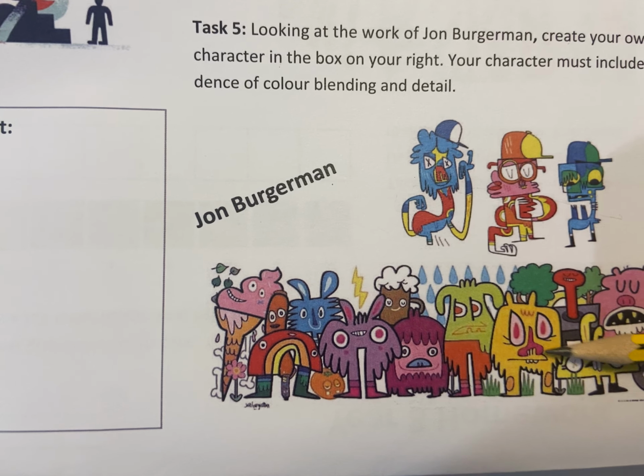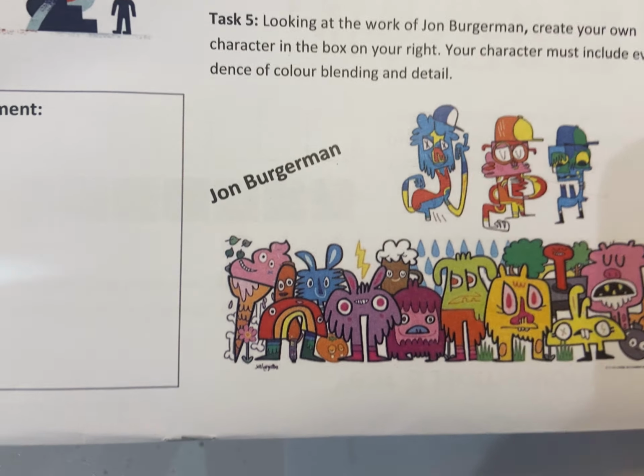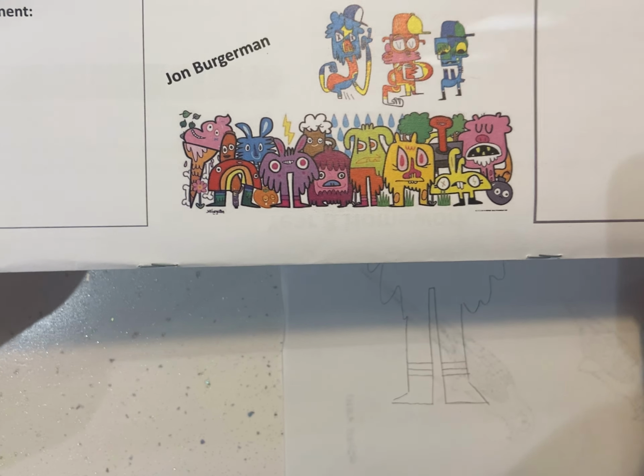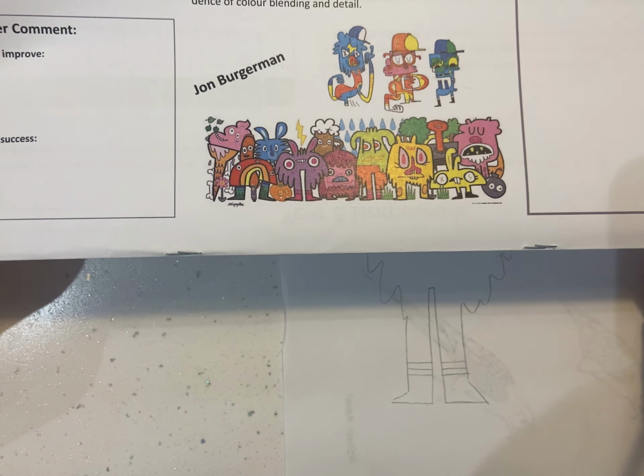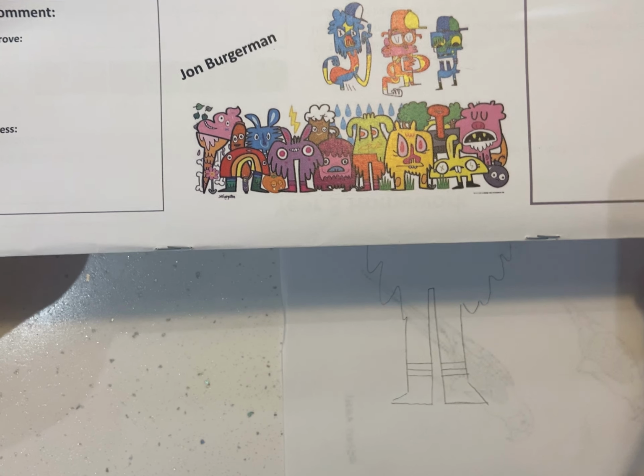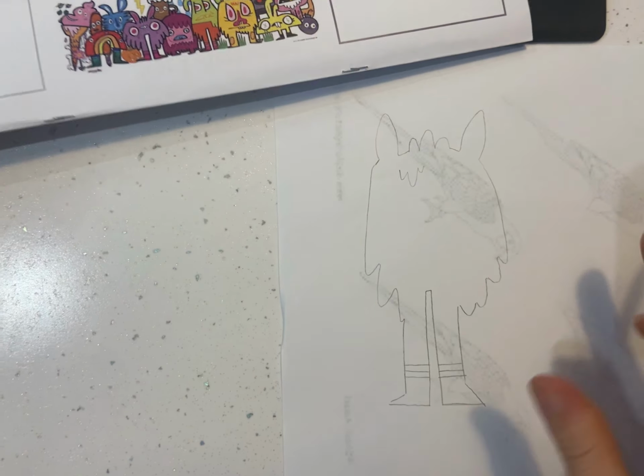Got noses like this. So there's such a variety, but I want you to try and copy the features from a character that he has done, rather than trying to give them a realistic mouth and nose, because that will not suit his style and it won't look like a John Bergerman character.